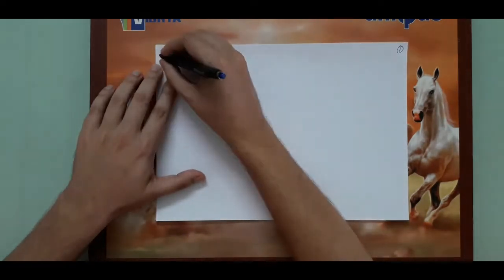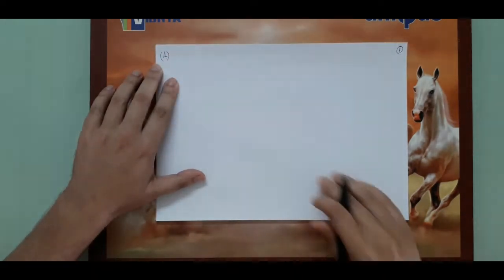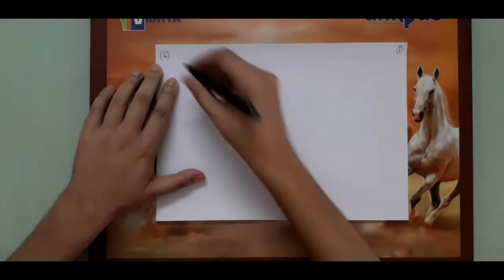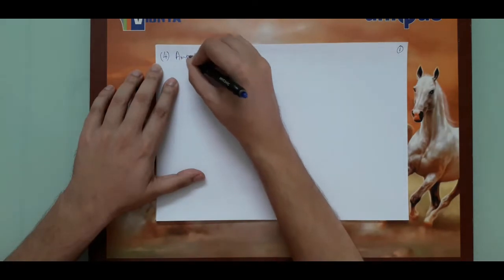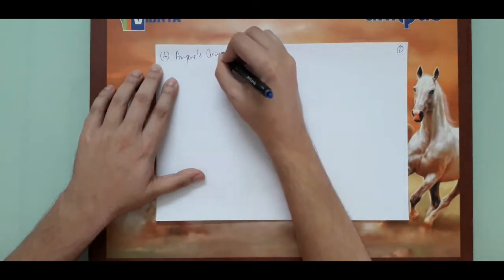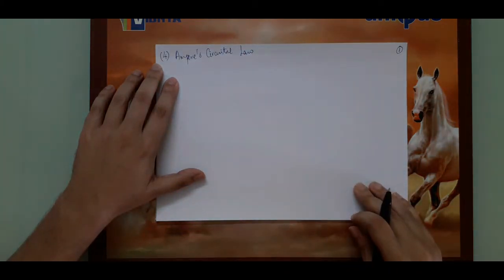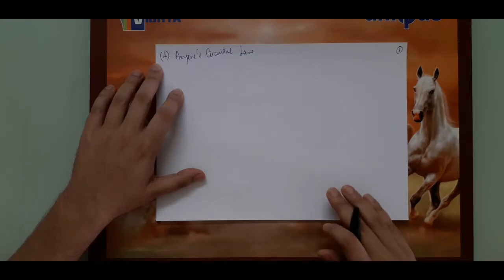So today we shall see the fourth law. The fourth and final law in this series is called Ampere's circuital law. And this Ampere's circuital law is analogous to Faraday's law. Just like how Gauss law for electric and magnetic field was analogous to each other, Ampere's circuital law is analogous to Faraday's law.